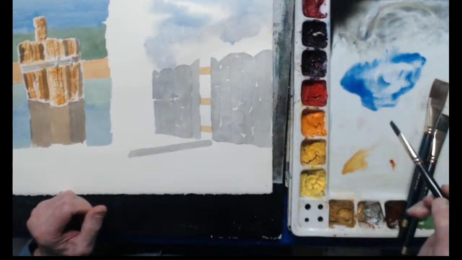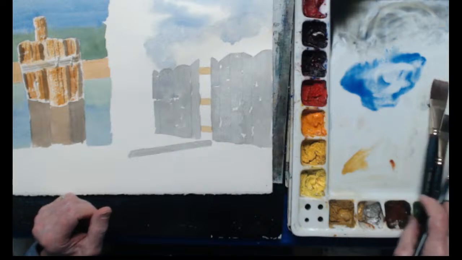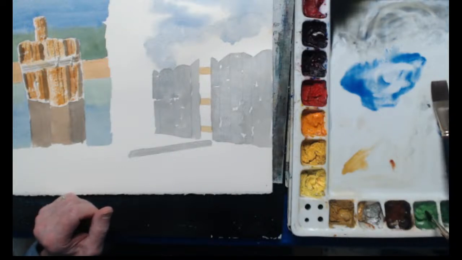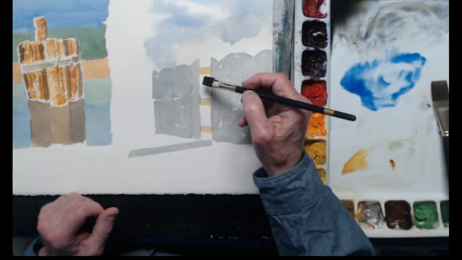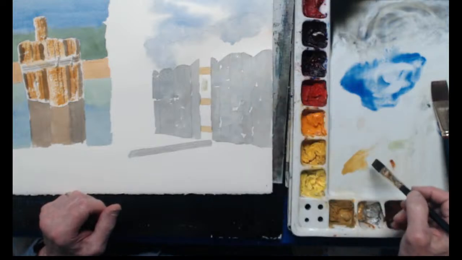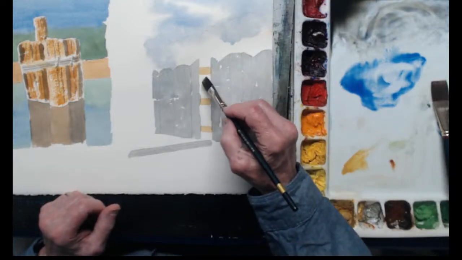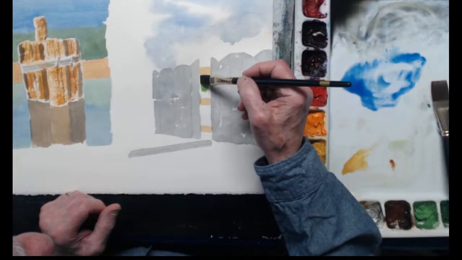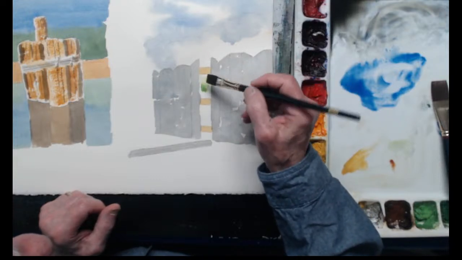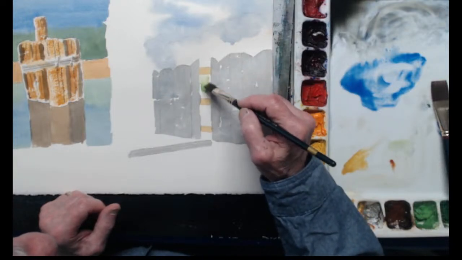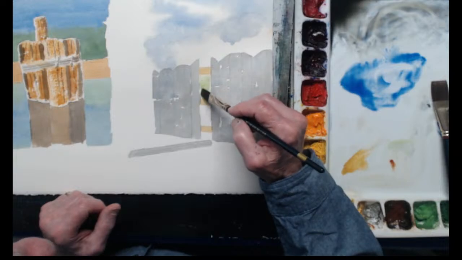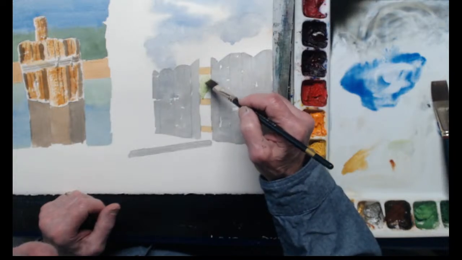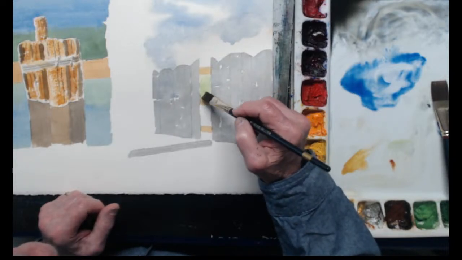Okay, so what I'm going to do now in the background here, I'm just going to take a little green and make this a little tree line back here, and just a very simple couple brush strokes. I'm going to simulate I got some trees back here behind the fence, or it could be lawns.